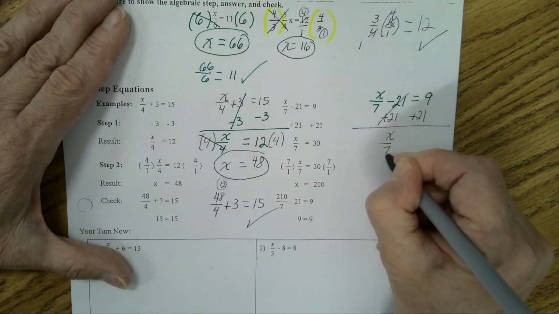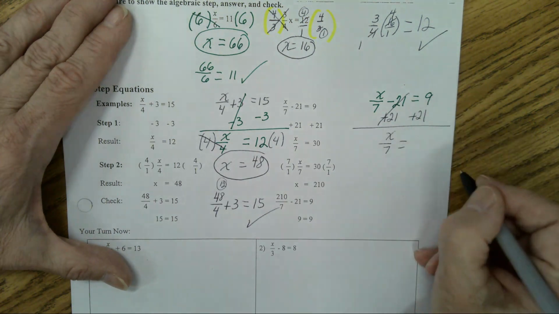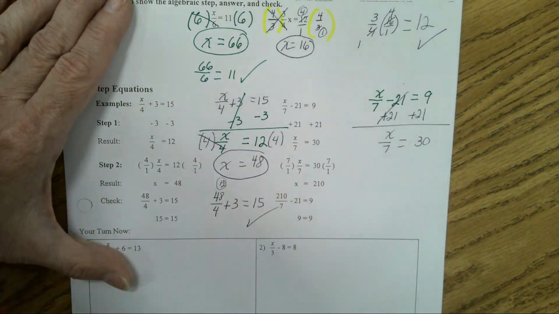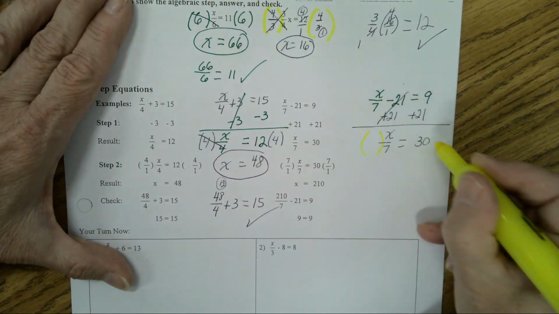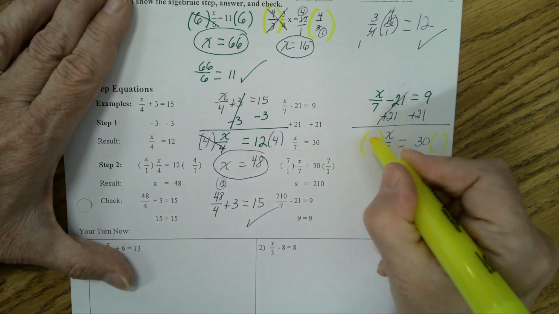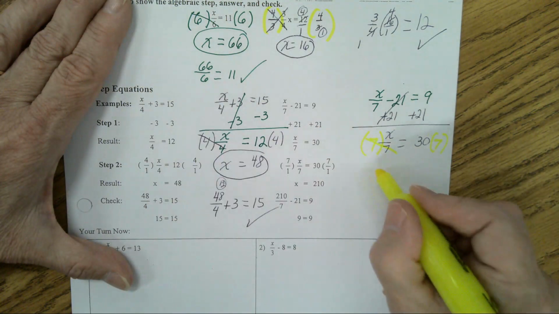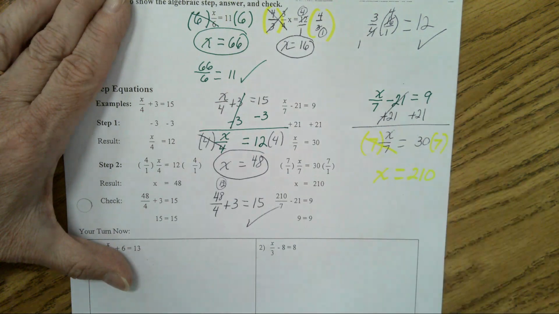X divided by 7 equals 21 plus 9, which is 30. Now we are going to undo dividing by 7 by multiplying both sides by 7. That cancels out. X equals 210.